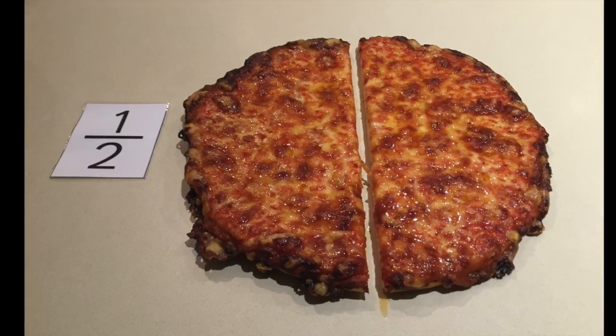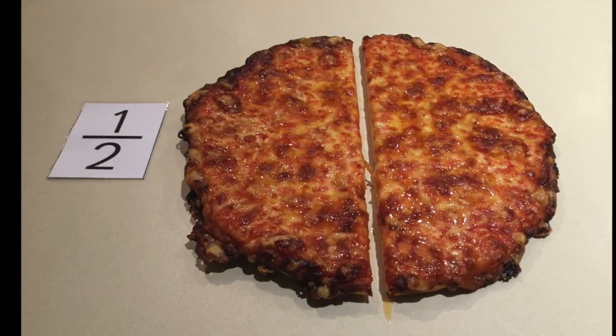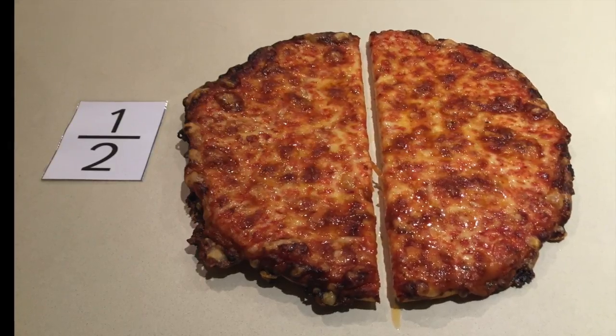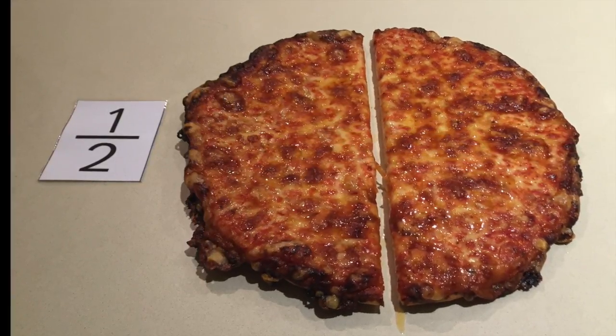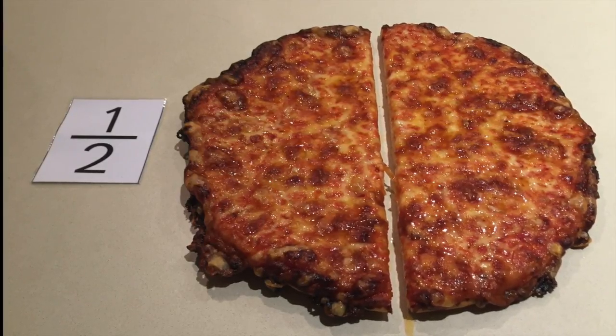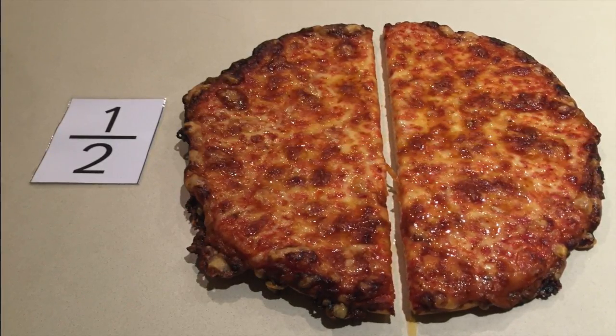From this example, we can see that the numerator, which is the 1, represents the part of the whole that was eaten by Renee. And we can see that the 2, which is the denominator, represents two equal parts that make the whole.